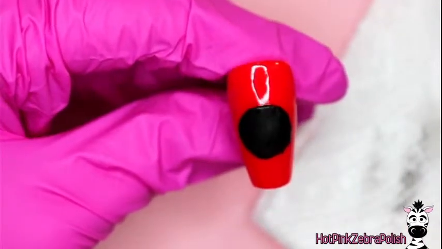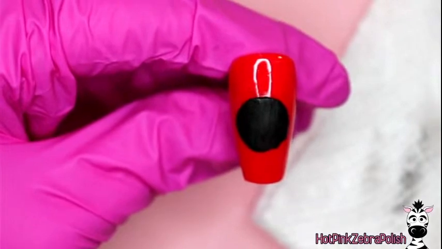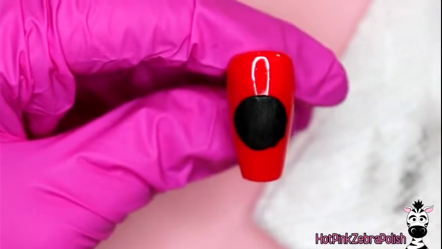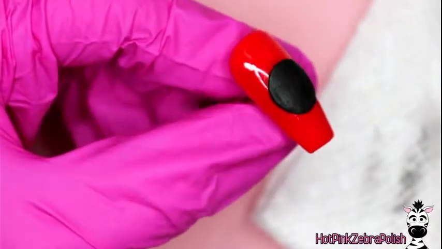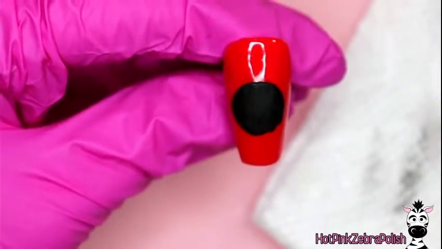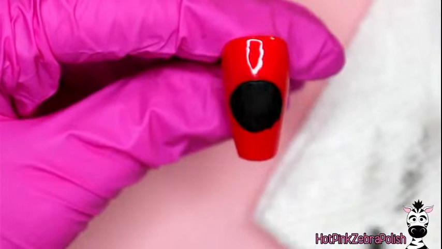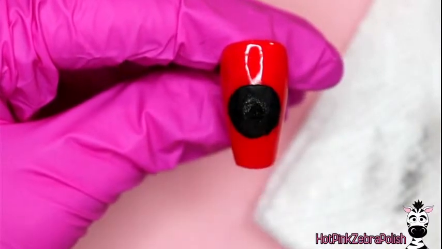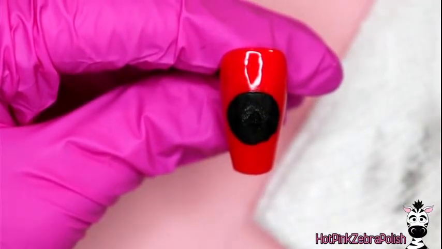Especially when you're working with black acrylic, that's inevitable. So if you're sculpting something like this and this was a red sculpted nail instead of a red painted nail with the acrylic or with gel polish, you may want to stick a layer of gel top coat on there anyways, just to accommodate for cleaning up easily.